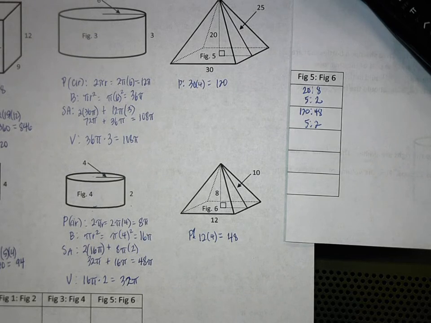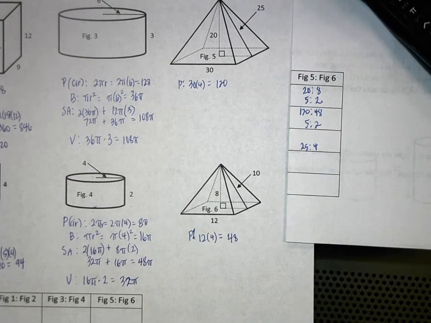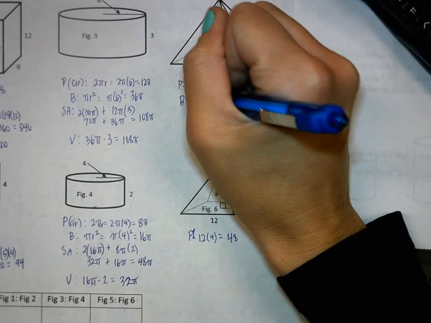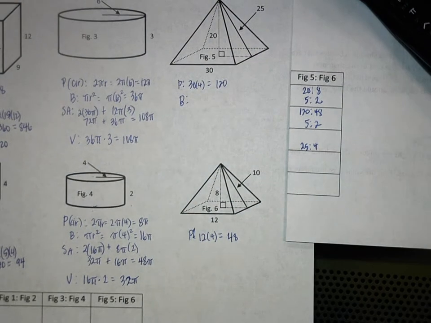Squared. It's actually squared. So we think it's going to be 25 to 4. So let's go ahead and check it out. So the base area is what? My base area, it's a square. Do you guys agree? Yes.